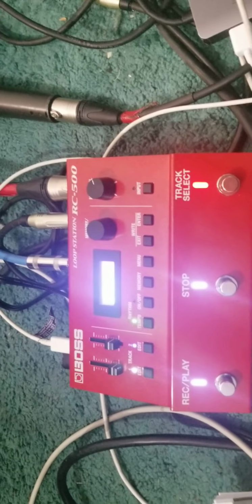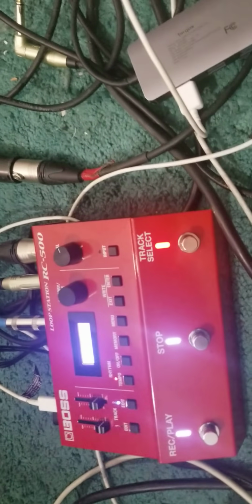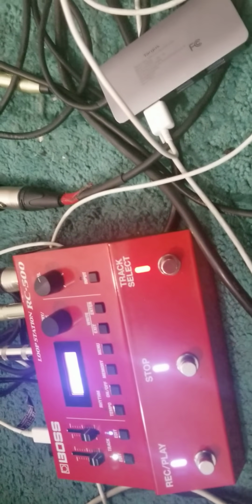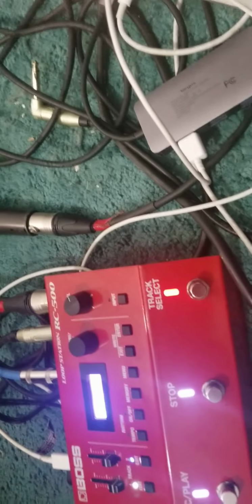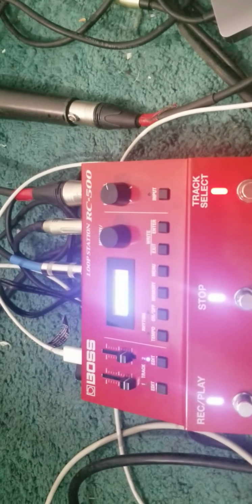I'm trying to think of what else, but that's essentially it. I hope this was helpful to people, at least as far as getting them started loading your pre-existing backing tracks into the RC500 for playback. And as I discover more things about this, I want to do some more tutorials on using the RC500.